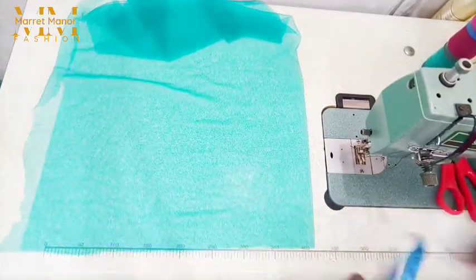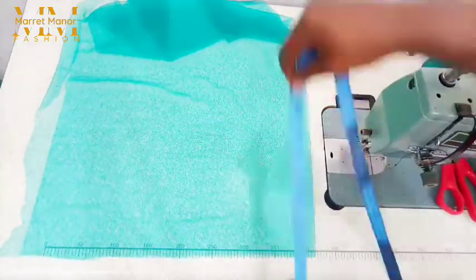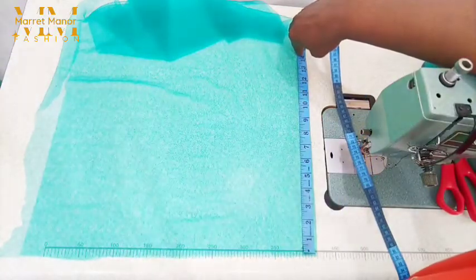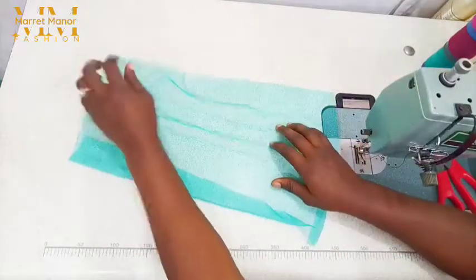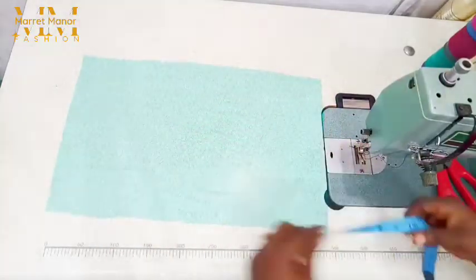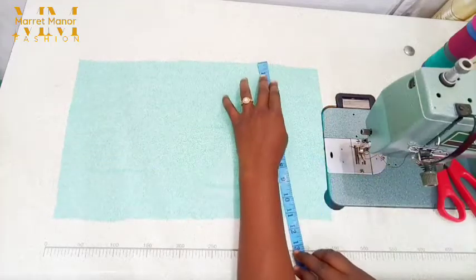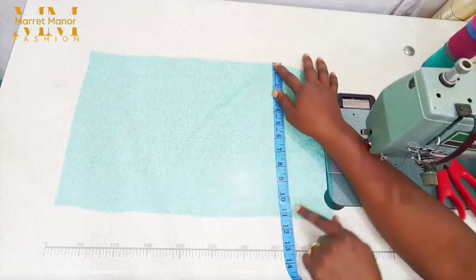So I am marking the piece out now. So the piece is on fold here, right? Yeah, so this is it. And I have my, this is my length, and that was my width.